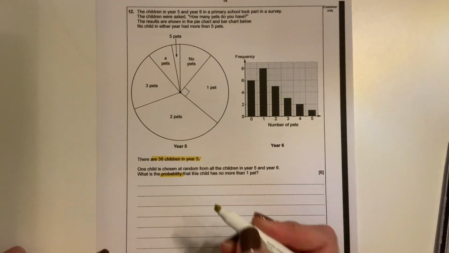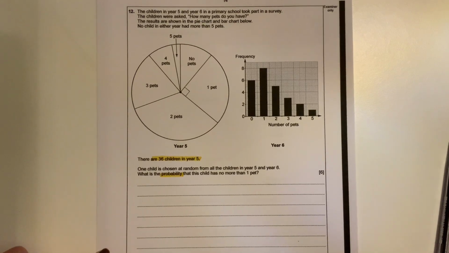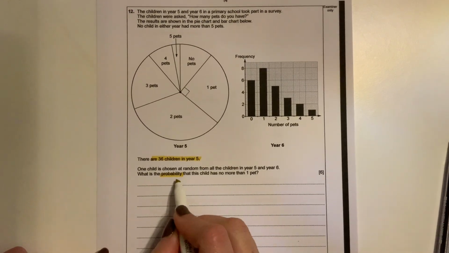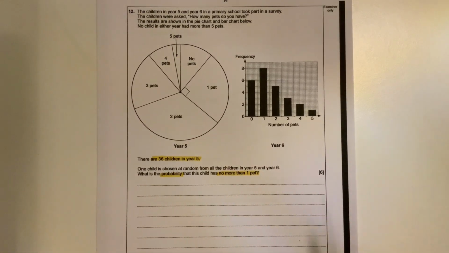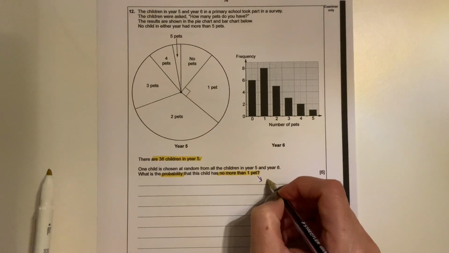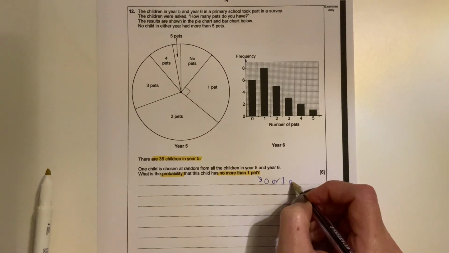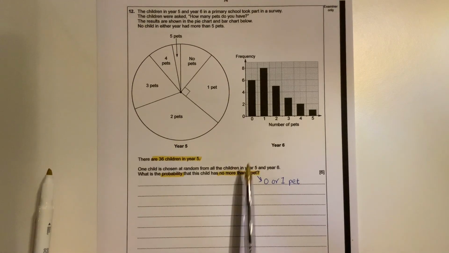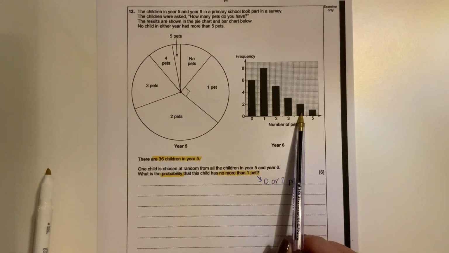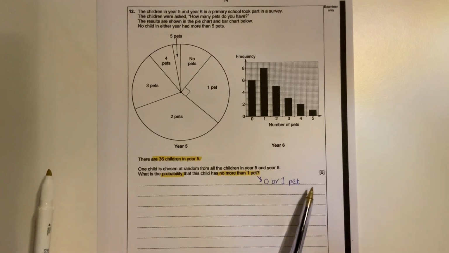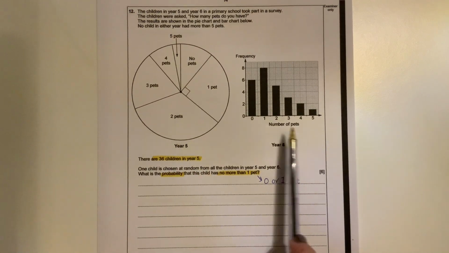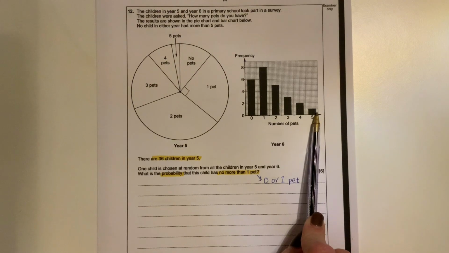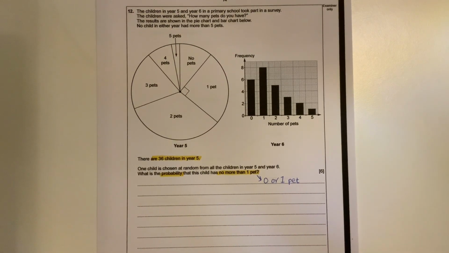Obviously it's probability, so we're going to give our answer as a fraction. That's going to be the easiest without our calculator. And what we want is the child has no more than 1 pet. So the number of pets it can have are 0 or 1 pet. No more than 1 means it can't be 2, 3, 4 or 5. So it's 0 and 1. So we're going to figure out year 5, how many children have 0 or 1 pet. Then we're going to work out how many in year 6. And then we're going to figure out how many children there were altogether.